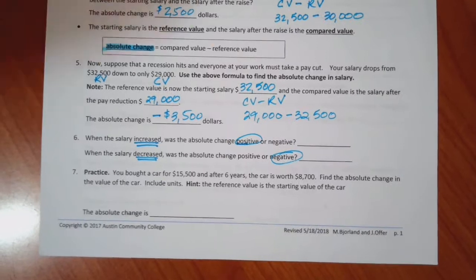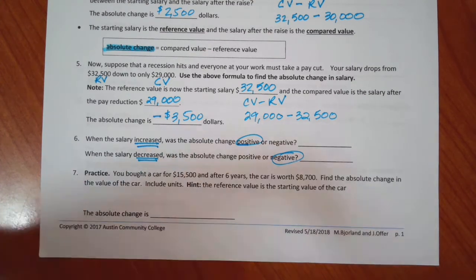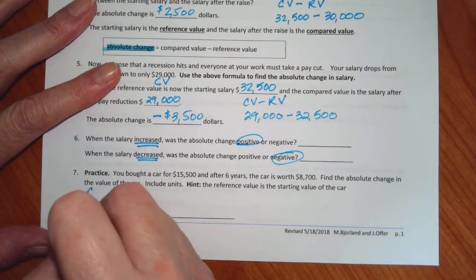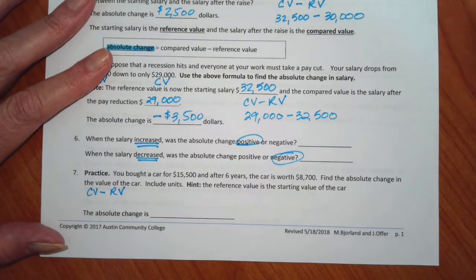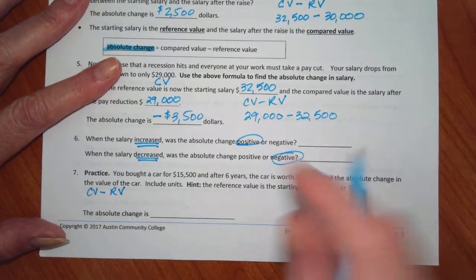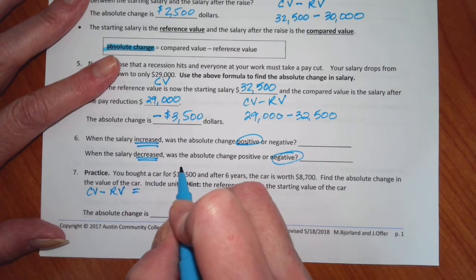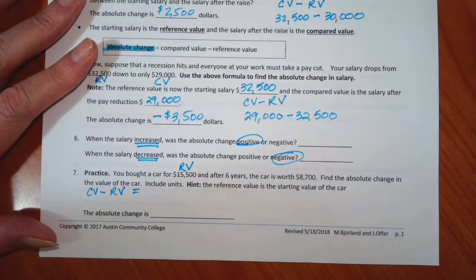All right, you bought a car for $15,500, and after 6 years, the car is worth $8,700. Find the absolute change. Okay, so I'm going to do, of course, compared value minus the reference value. So the reference value is going to be what the original value of the car was.